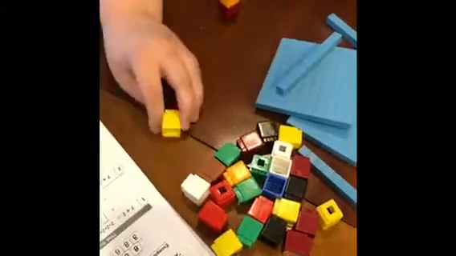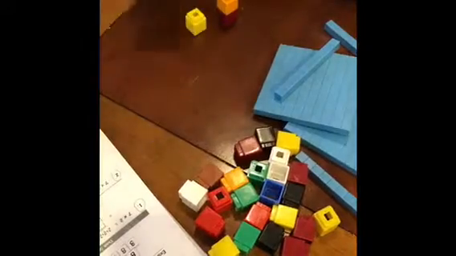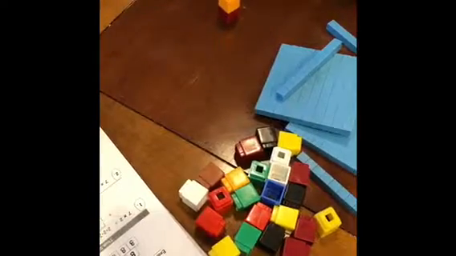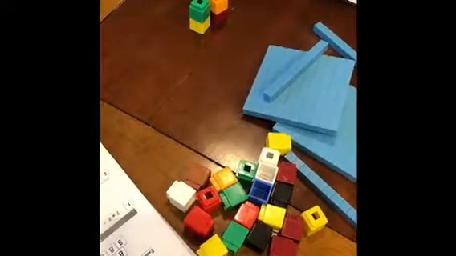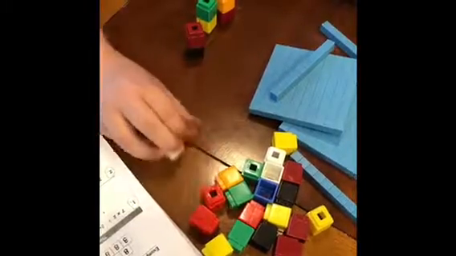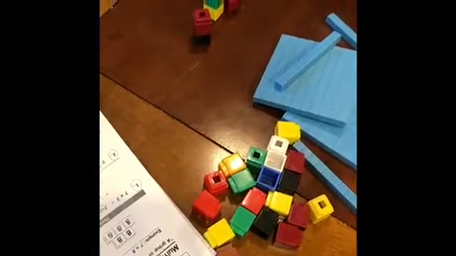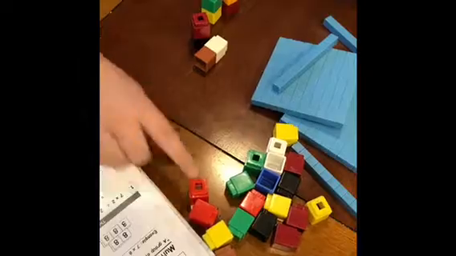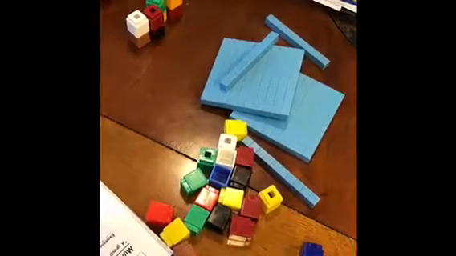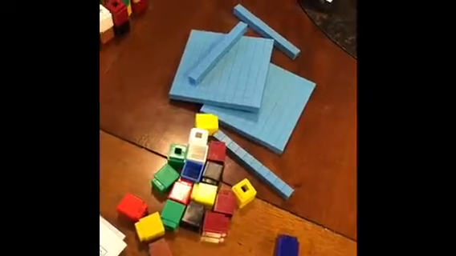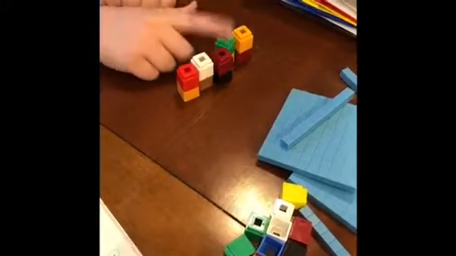1. 2. 3. 4. Oops. And 5. Okay, let's stop right there. So, how many units do we have? 5. Right there. 10. 2, 4, 6, 8, 10.